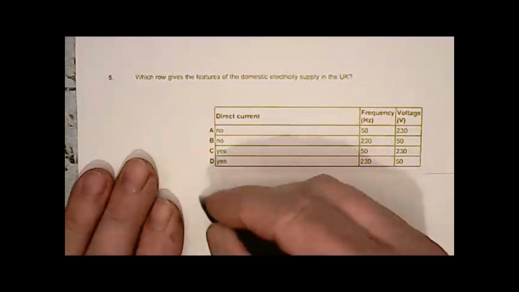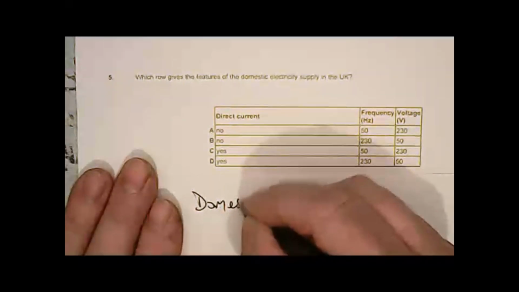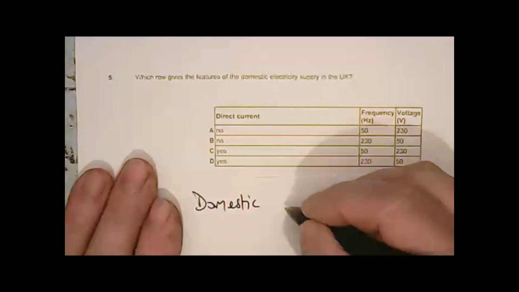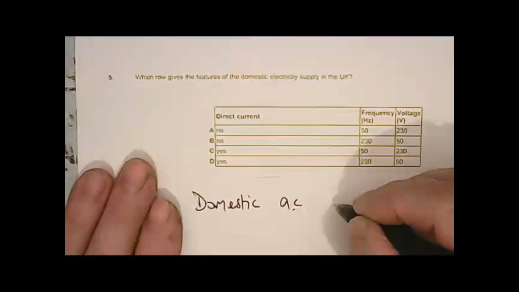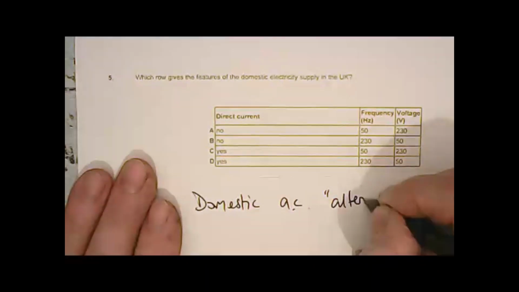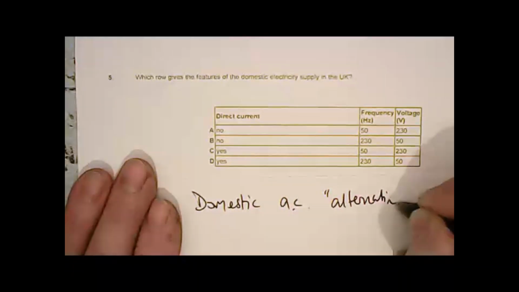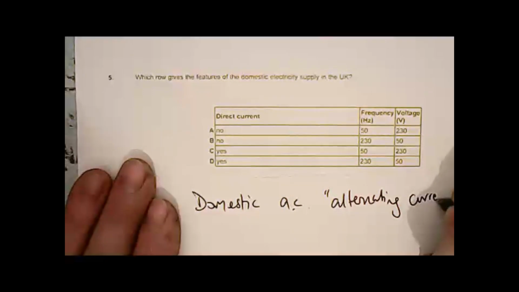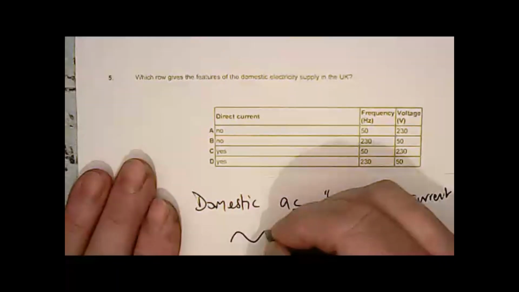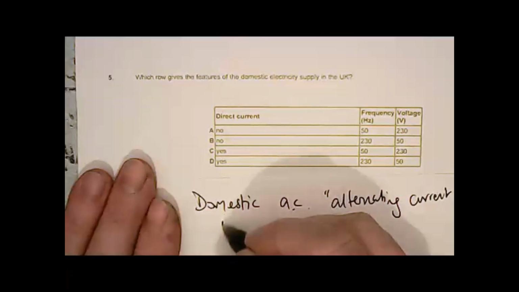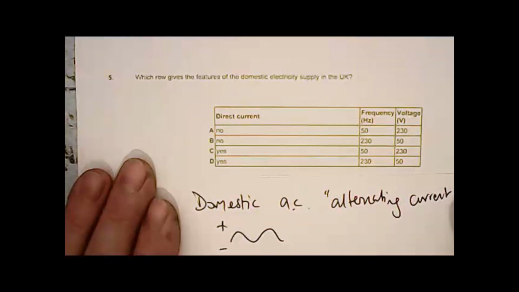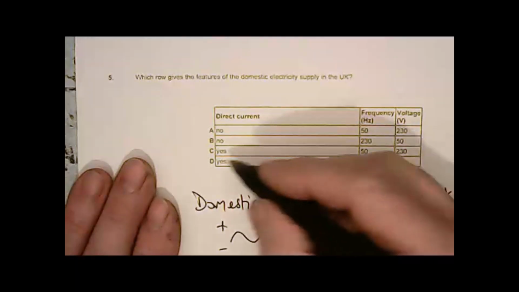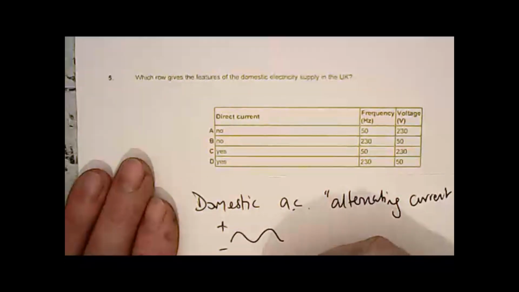Okay, well, you need to know that the domestic supply in the UK is alternating current, AC. It alternates like a wave, a continuous wave of plus to minus. It's called alternating current, so it's not direct current. So our answer is going to be A or B.